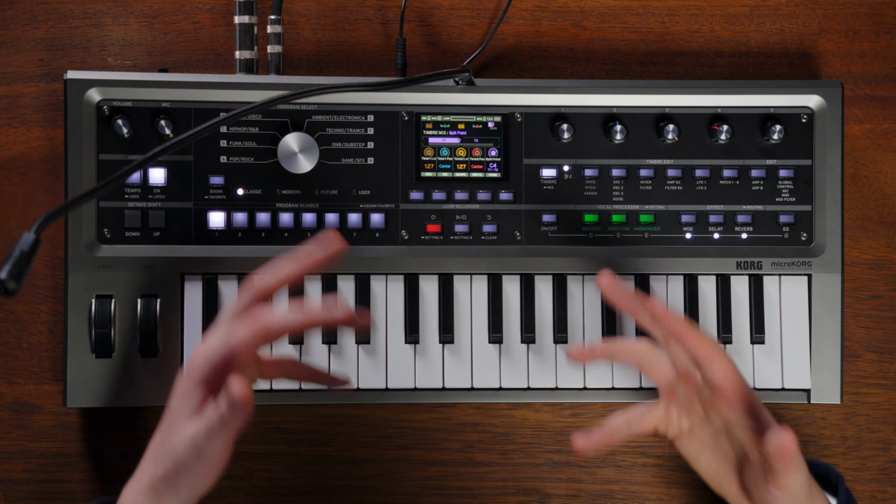And there you go. So really easy to set up and create split points for being able to dynamically use the two timbres of the microKORG 2 on the sound that you're using.